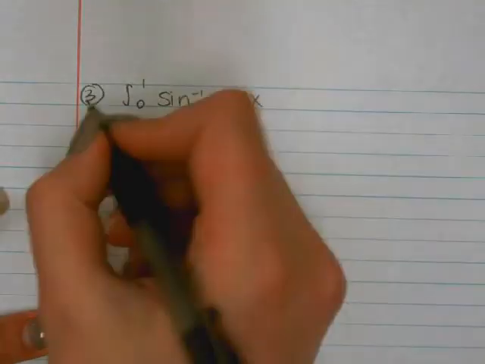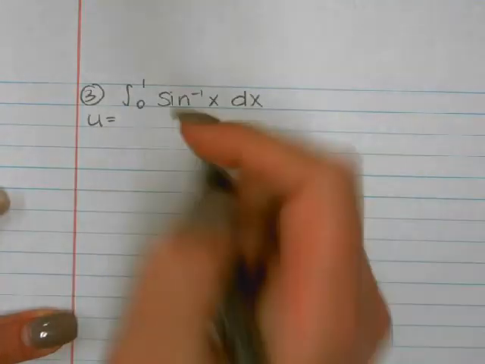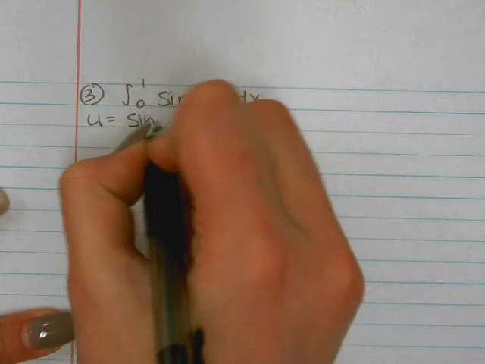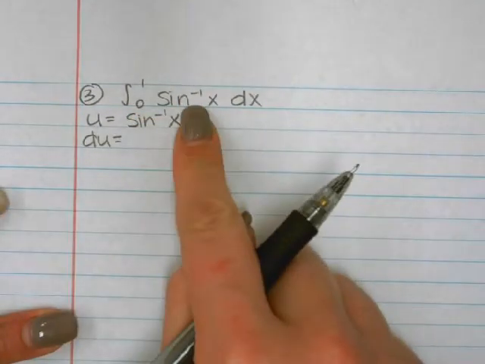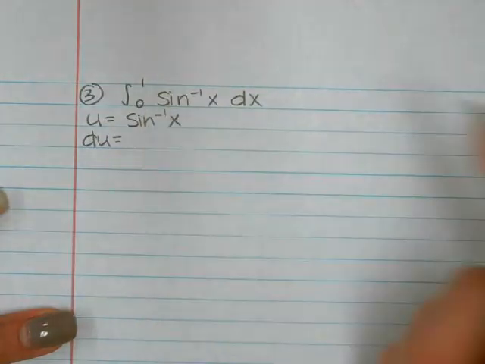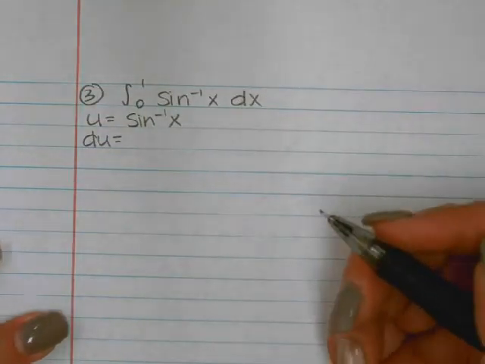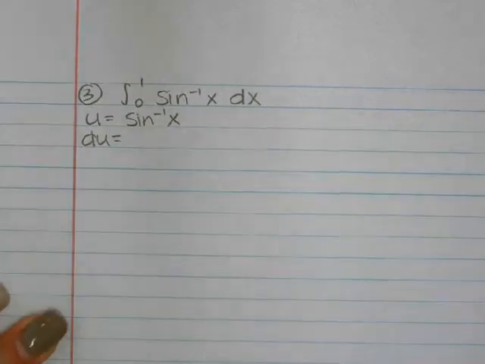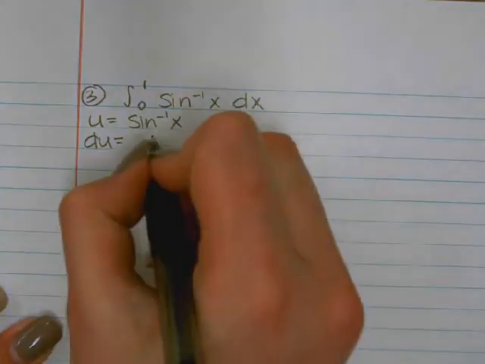because when you do integration by parts, you recognize what your u is. So in this case, it would be sine inverse of x. And then you take the derivative of that. So I don't know how to integrate sine inverse, but I do know how to take the derivative of that, and this process allows me to use that. So the derivative of sine inverse is 1 over the square root of 1 minus x squared.